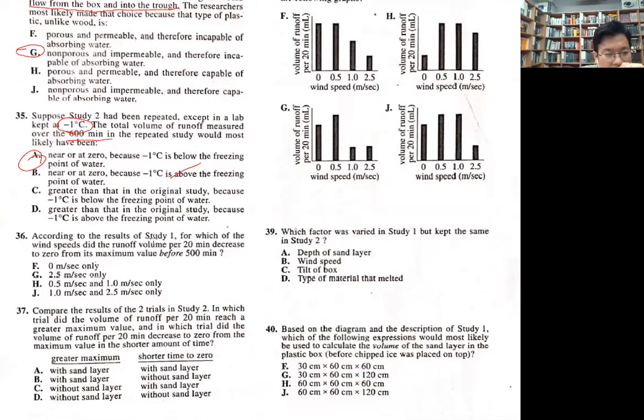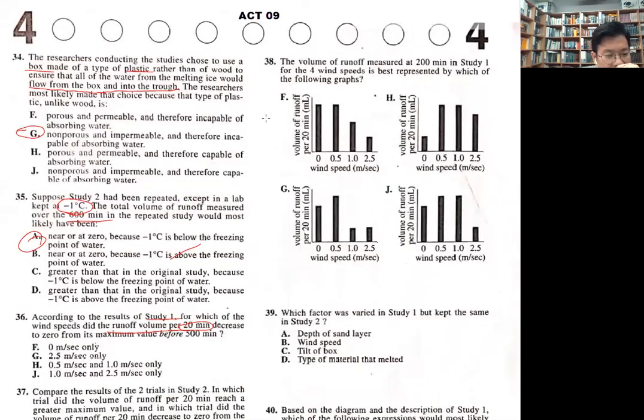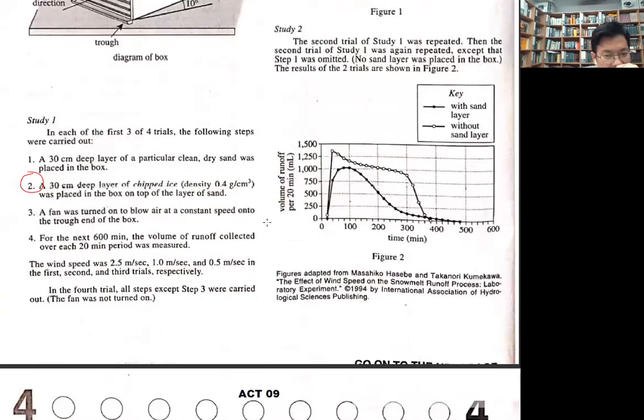According to the result of study one, for which of the wind speeds did runoff volume at 20 minutes decrease to zero, from a maximum volume before? 20 minutes to 500. 20 minutes, which is almost without sand layer.